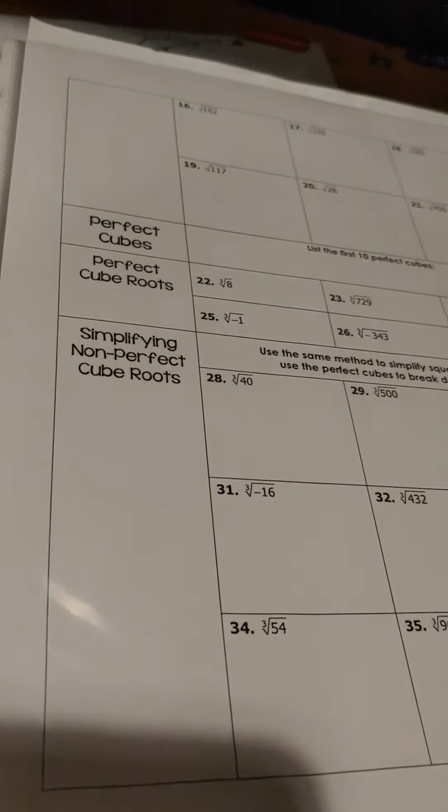Okay, let's list the perfect squares. Our perfect squares are 1 squared is 1, 2 squared is 4, 3 squared is 9, 4 squared is 16, 5 squared is 25, 6 squared is 36, 7 squared is 49, 8 squared is 64, 9 squared is 81, 10 squared is 100, 11 squared is 121, and 12 squared is 144.